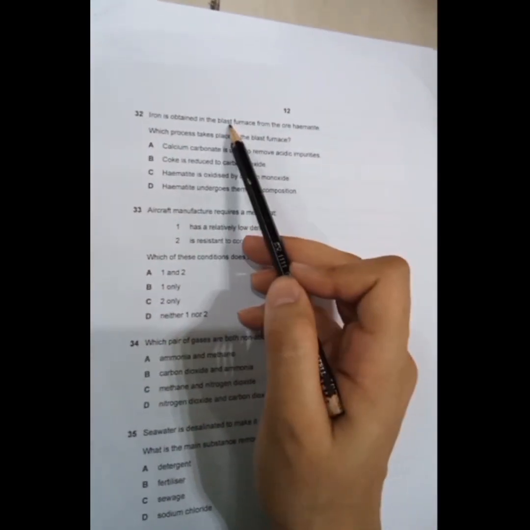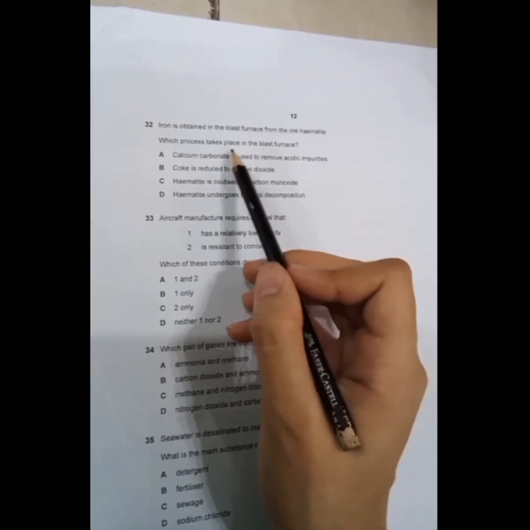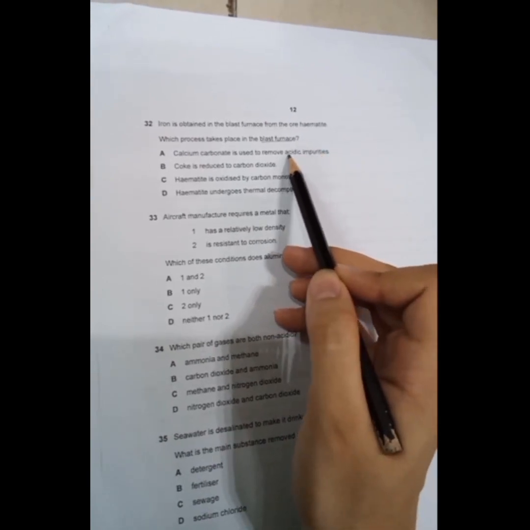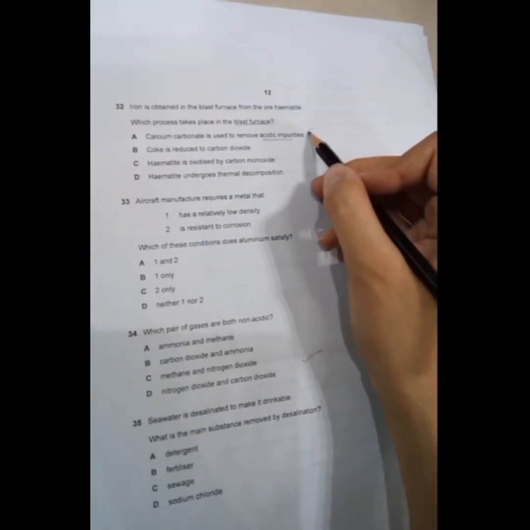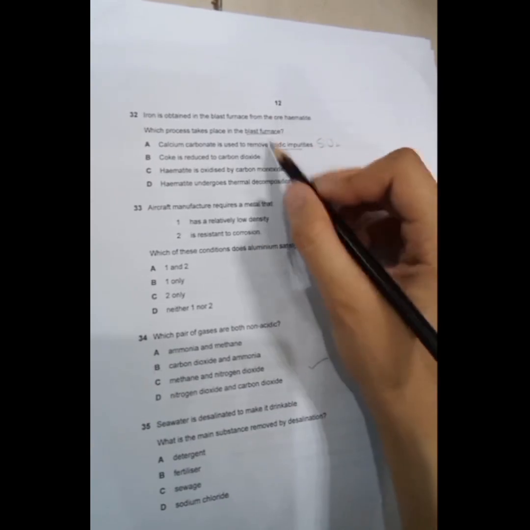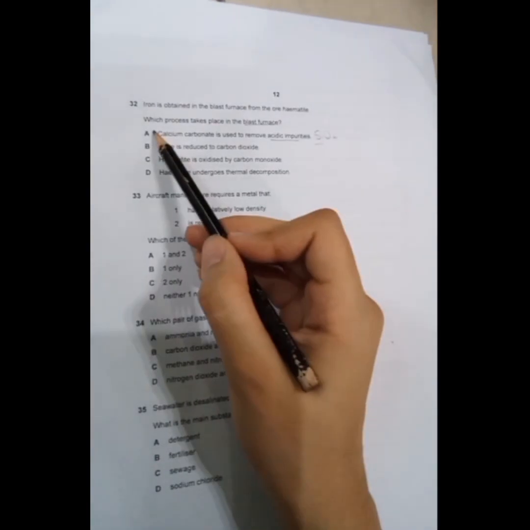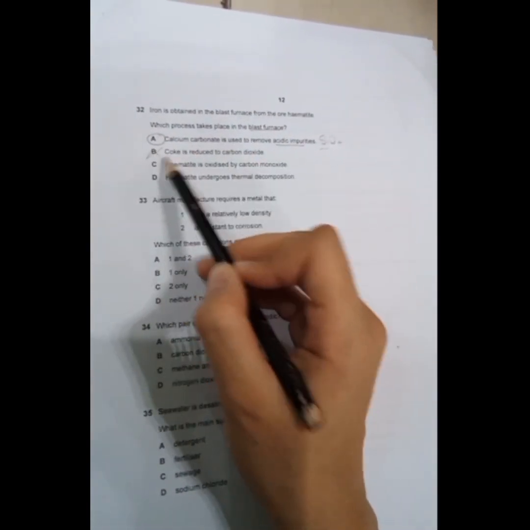Iron is obtained in the blast furnace from the ore hematite. Which process takes place in the blast furnace? Calcium carbonate is used to remove acidic impurities. Yes. Now, what do we mean by acidic impurity? We mean SiO2. And the reason why we say it's acidic is because it's SiO2 and silicon is a non-metal, and we said acidic oxides are made from non-metal oxides. So this is the answer. Coke is reduced to carbon dioxide. No. Hematite oxide, carbon monoxide.